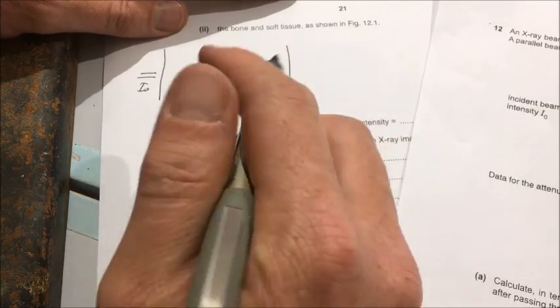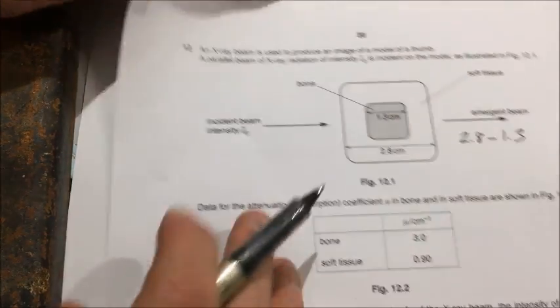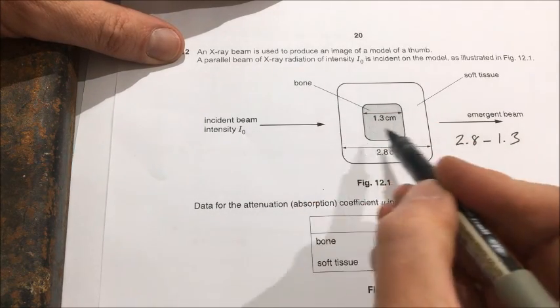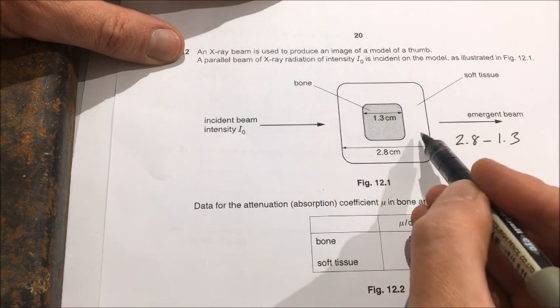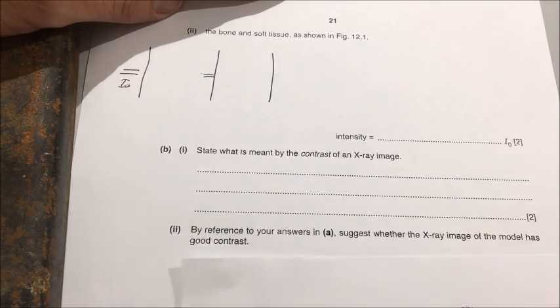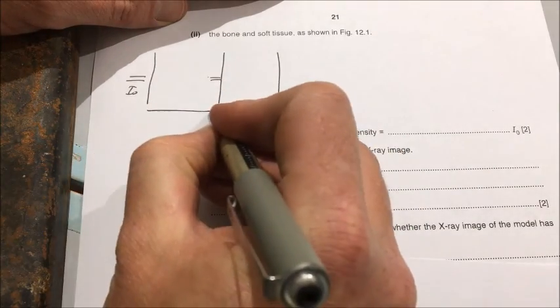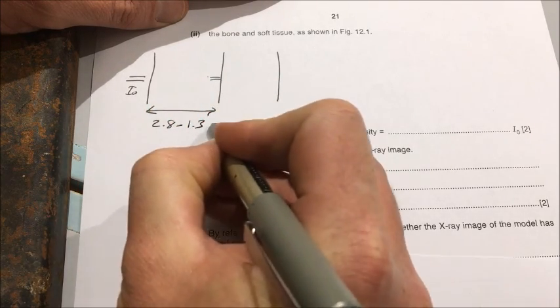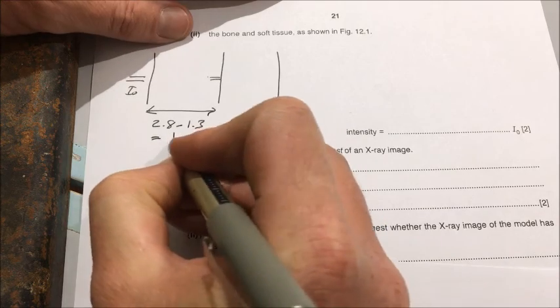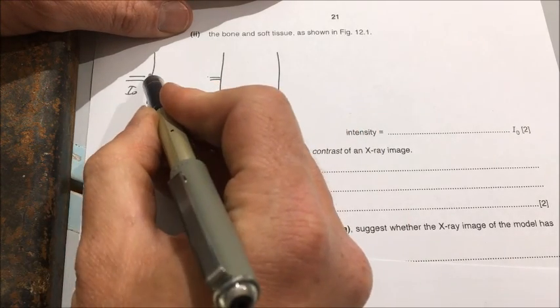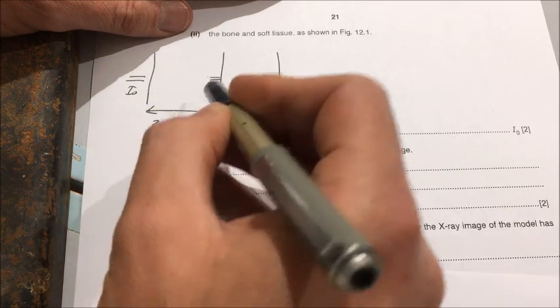Okay, so first of all I'm modelling this picture by saying I'm going through all this muscle and this muscle, I'm adding it together. So I'm going to do 2.8 minus 1.3. So this distance is going to be 2.8 minus 1.3. So that's obviously 1.5 centimetres. So I'm going to work out how that would attenuate through there.